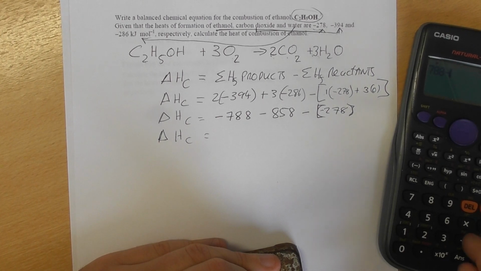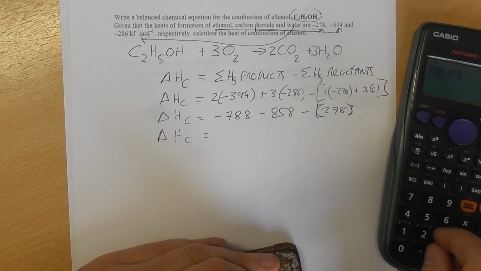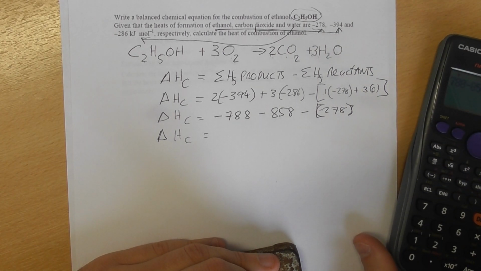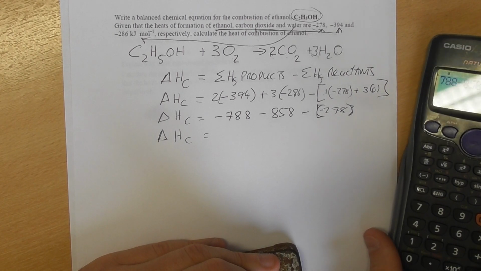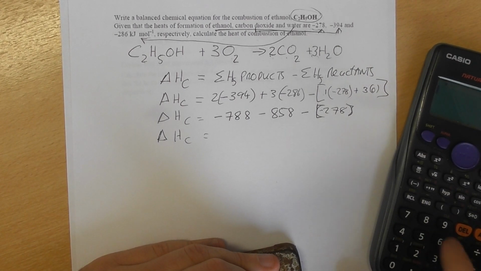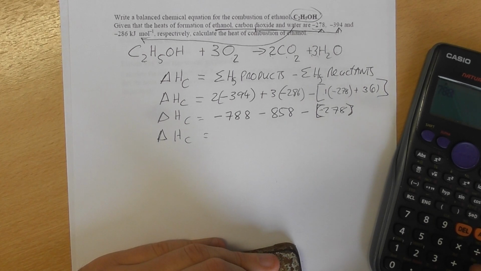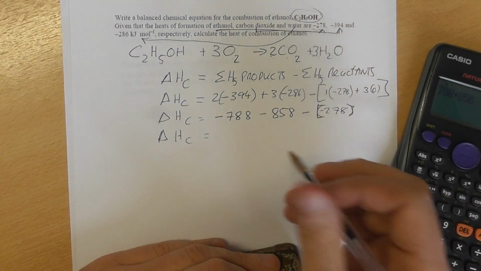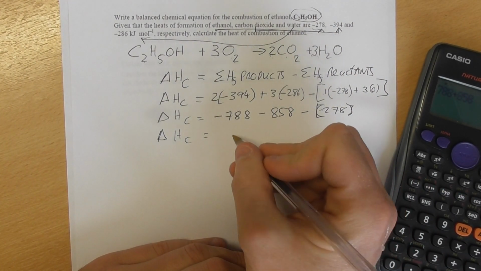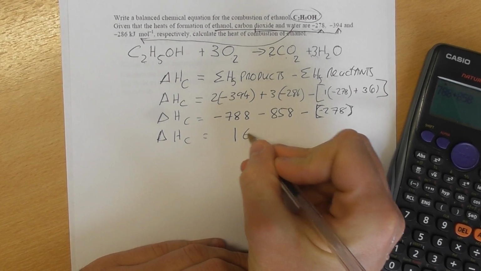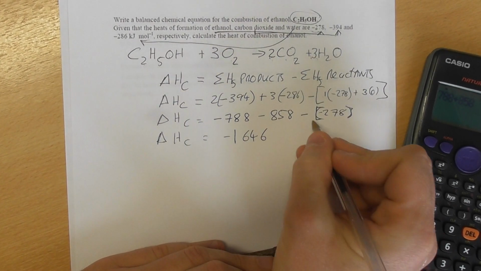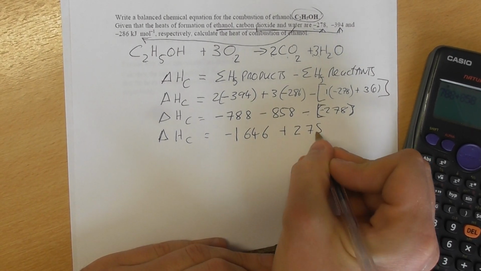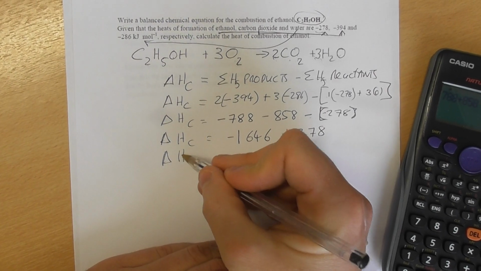So that's minus 788 minus 858. So that will give you minus 1646, and then you could multiply in that minus, and that will give you plus 278, and then delta HC.